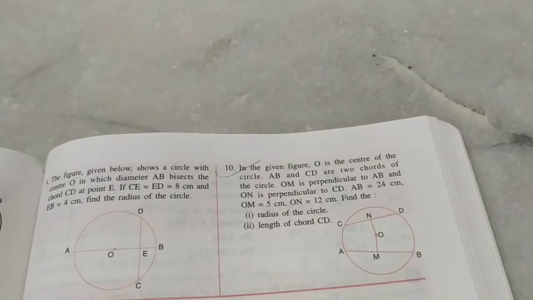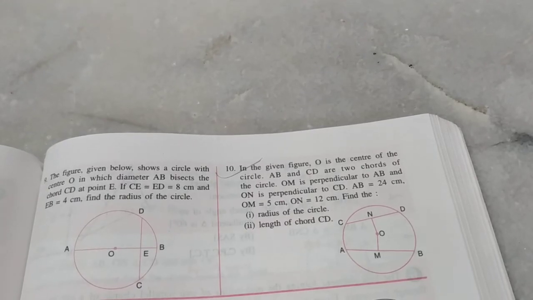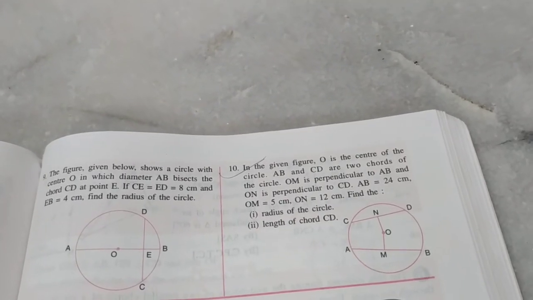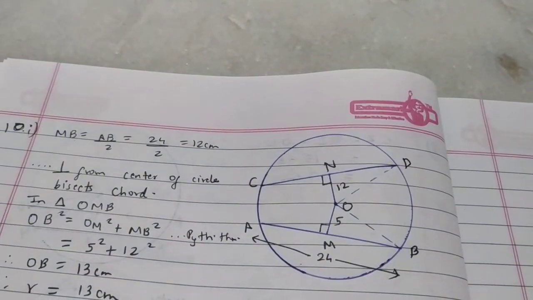And then finally the 10th sum, which is actually the same as the previous sums. It's very easy. The diagram is also given. If the given is given, no need to write the given. They've given one chord and its distance, and they've given the distance of the other chord, and we have to find CD. So like which sum is this? It is like the 4th sum, exactly like the 4th sum.